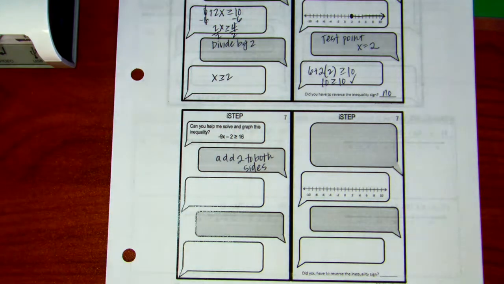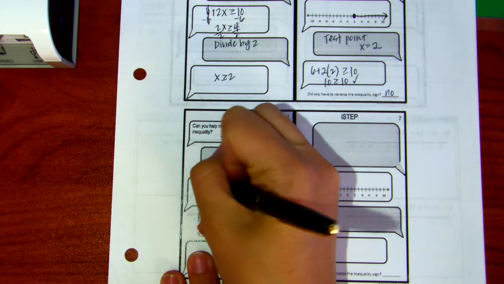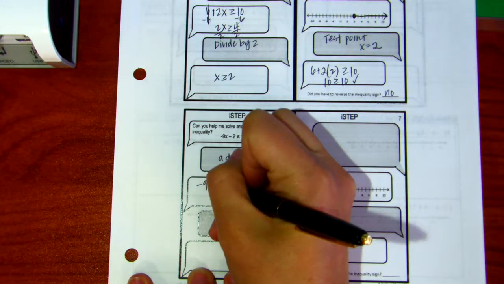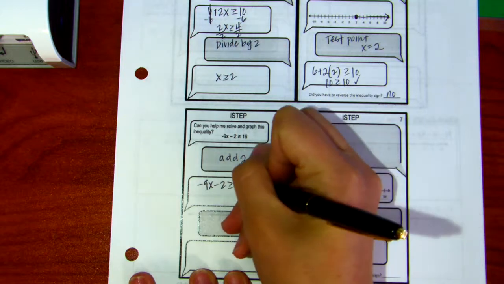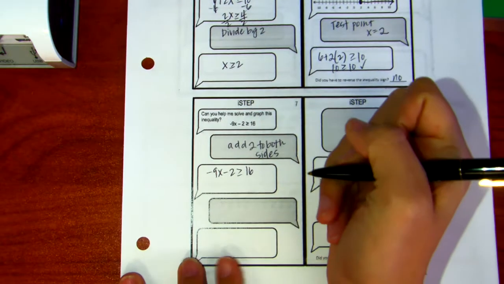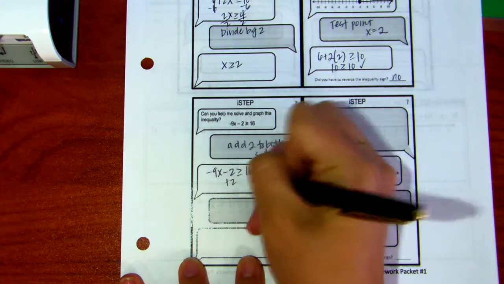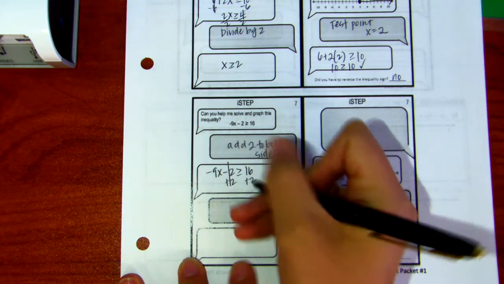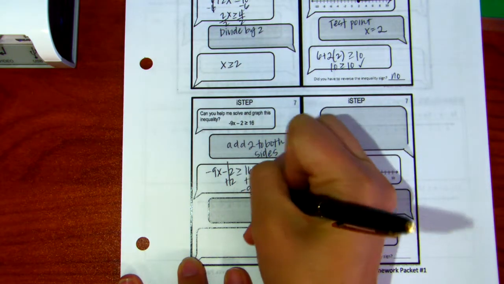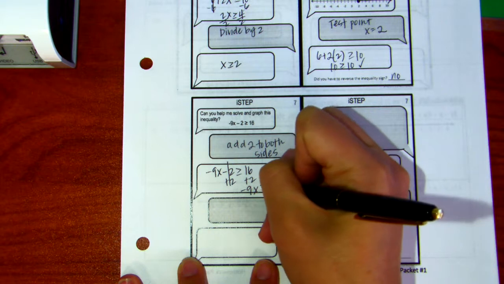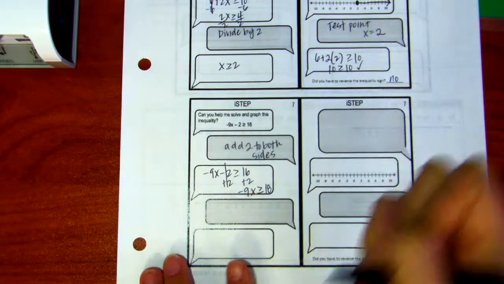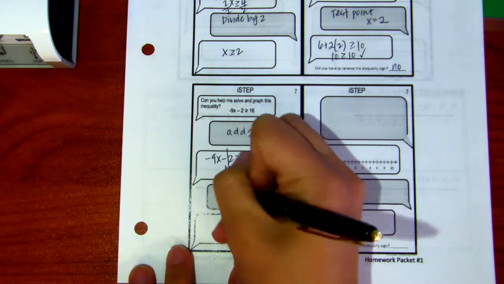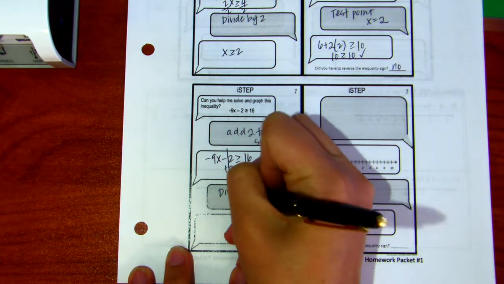All right. So let's show that. Negative 9x minus 2. What is this inequality sign? Greater than or equal to. So I add 2 to both sides. What am I left with? Negative 9x is greater than or equal to 18. What's my next step? Divide by negative 9 on both sides.